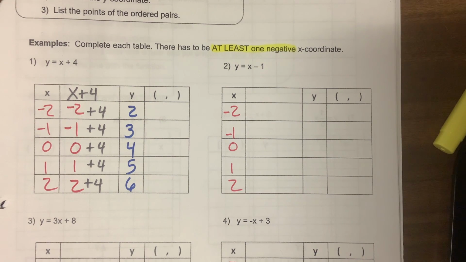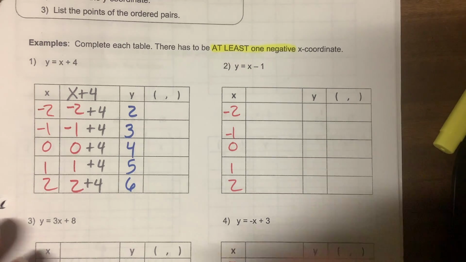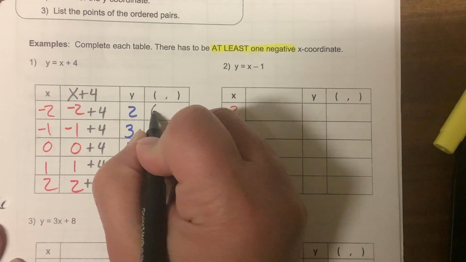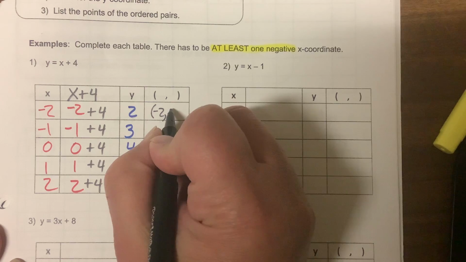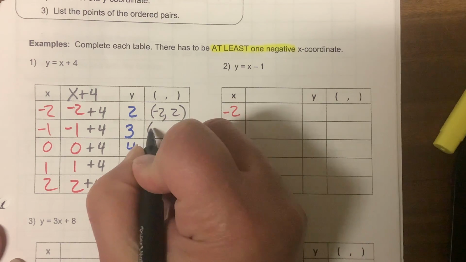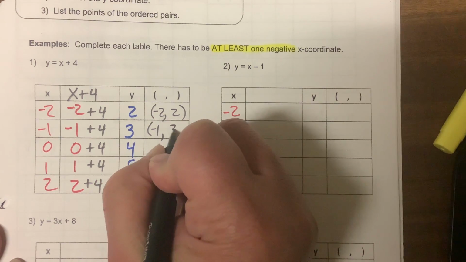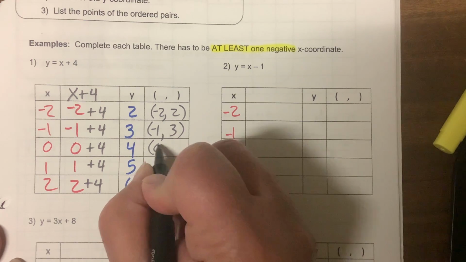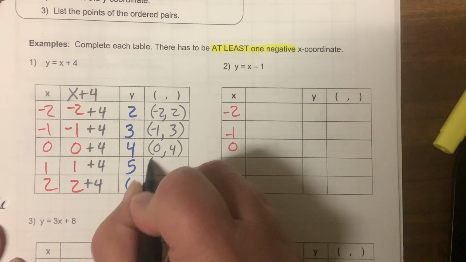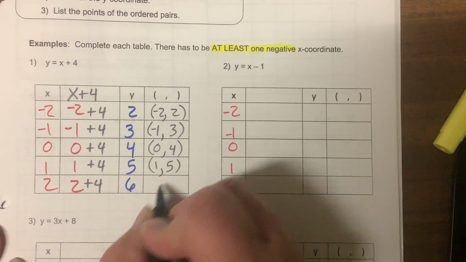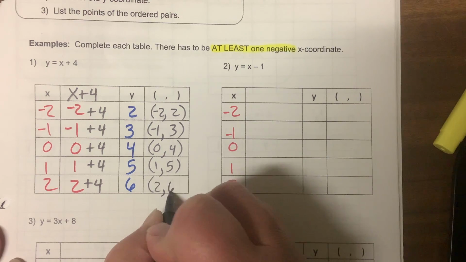That's how that works. Now I got to write down my coordinates. -2, 2. -1, 3. 0, 4, 1, 5, and 2, 6.